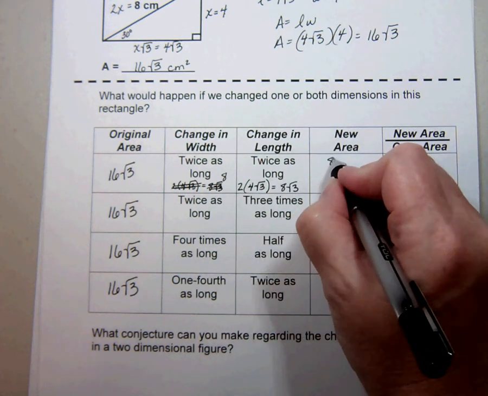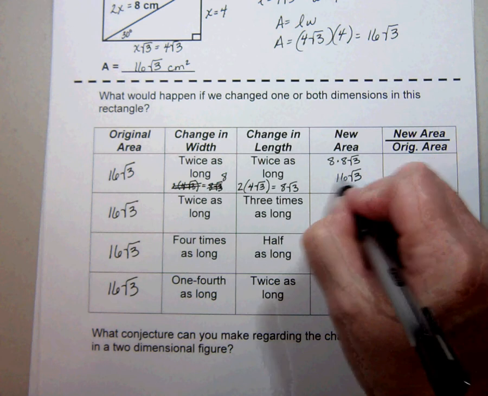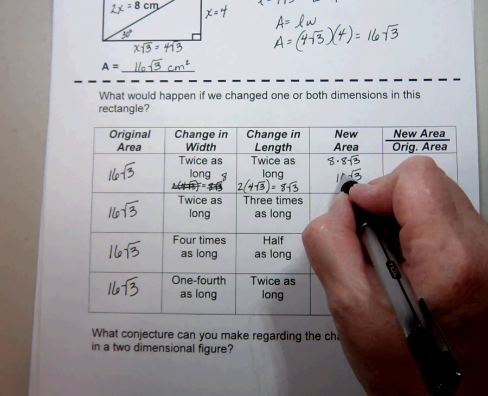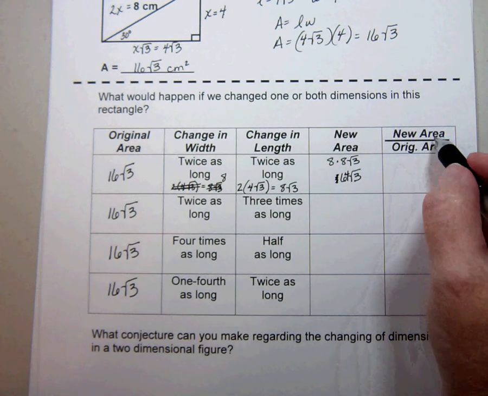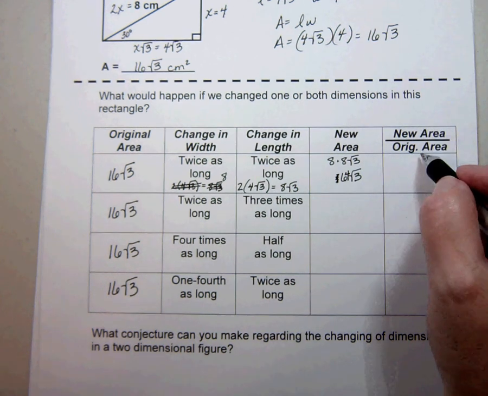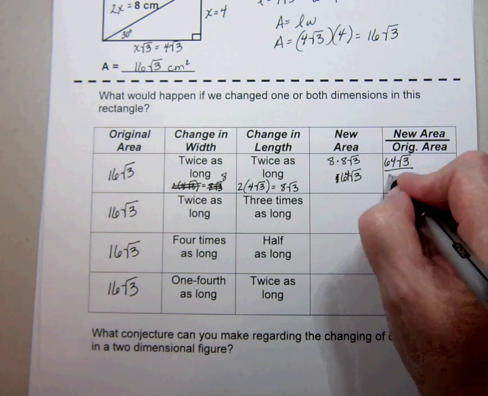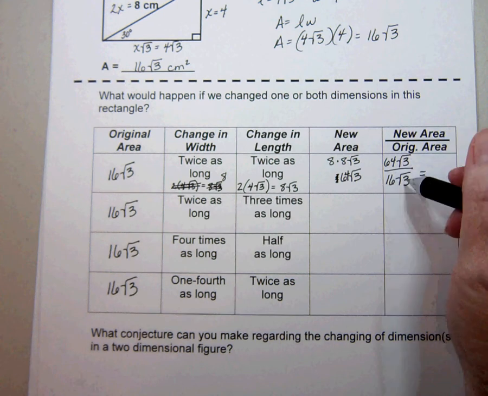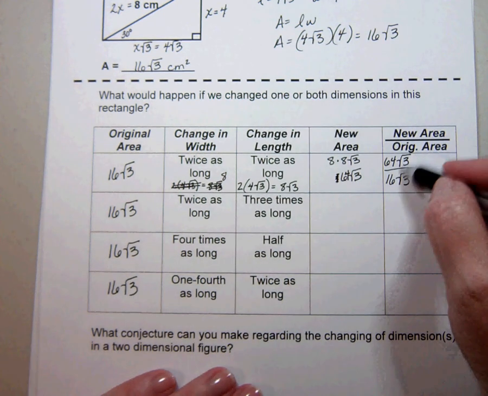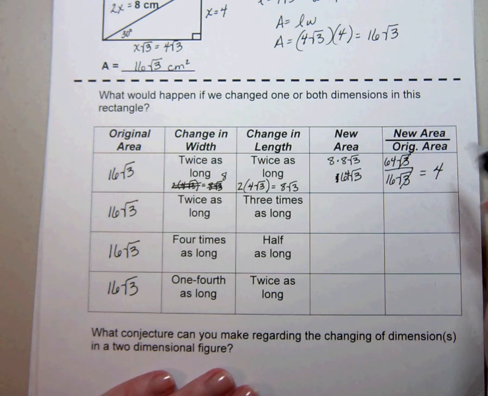So your length times width here would be 8 times 8 times the square root of 3. Oh, I'm sorry, 64 times the square root of 3. Alright, this new divided by original, you're going to start to notice what's happening. Your new is 64 times the square root of 3. The original is 16 times the square root of 3. If you divide 64 times the square root of 3 by 16 times the square root of 3, the square root of 3's divide out, so it's 64 divided by 16, which is 4. And I'll show you what's happening in a minute.